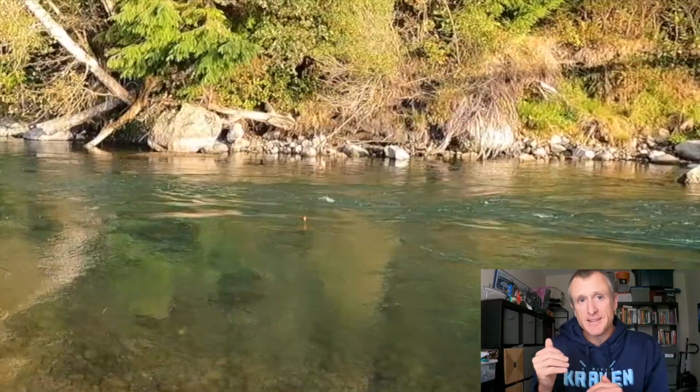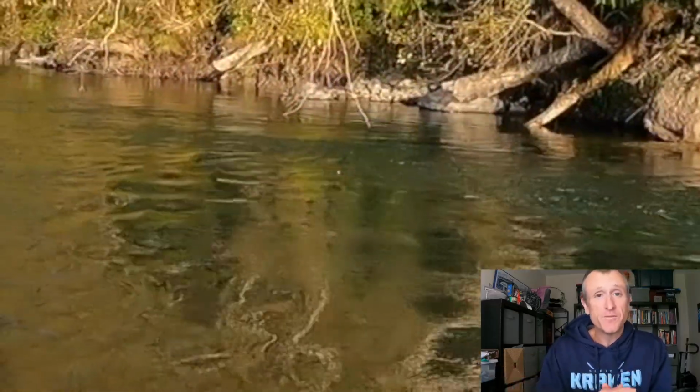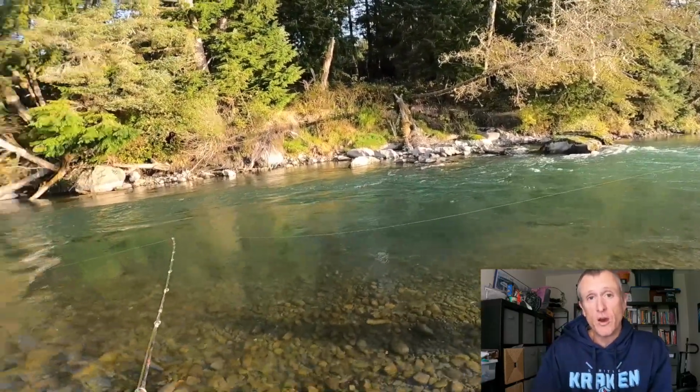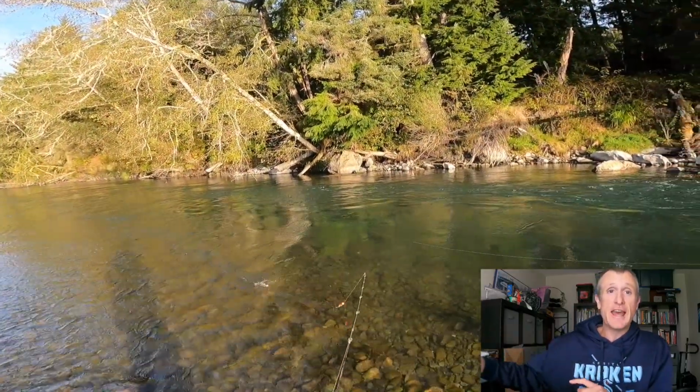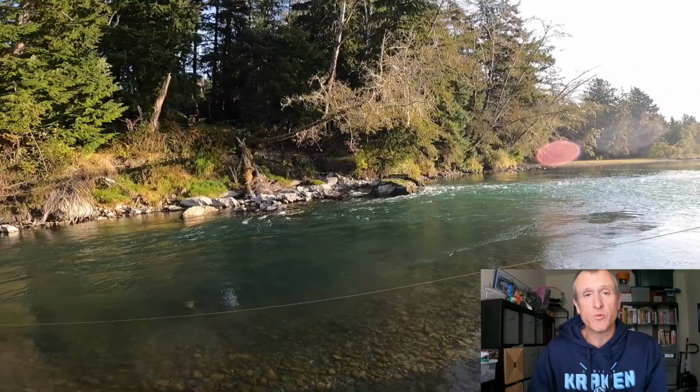I call that the main part of the drift. It's not as deep as the head, but it's still relatively deep. And even further away, 20, 30 feet from the head, you'll often find chinook holding in those waters, especially if there's chinook in the head. If there's a good amount, they won't all fit there. And so there'll be chinook further down as well in the drift.